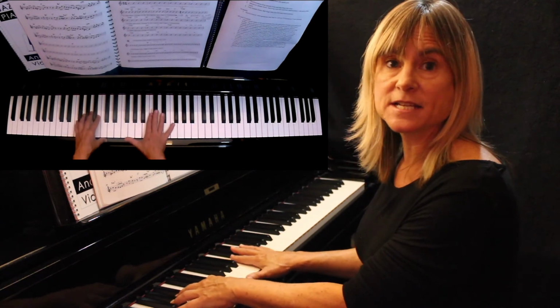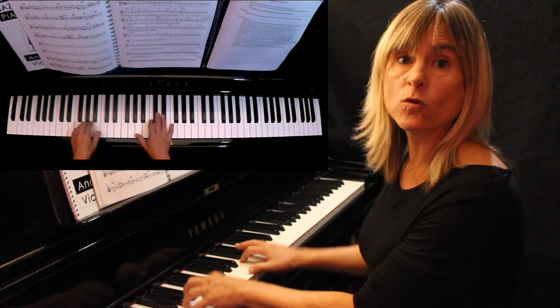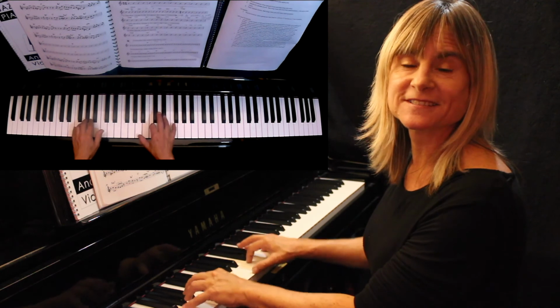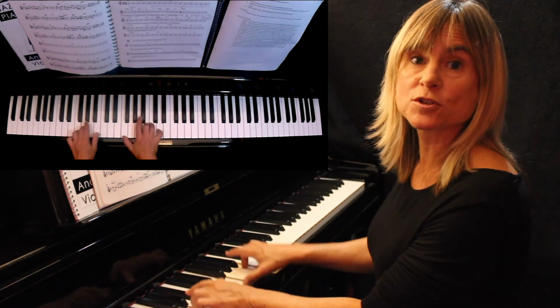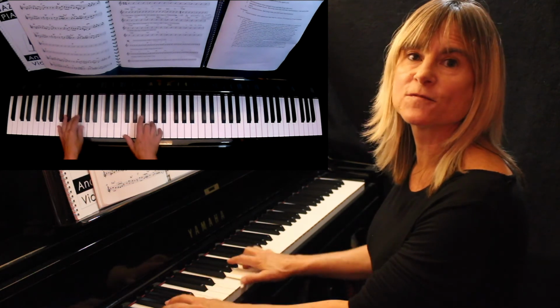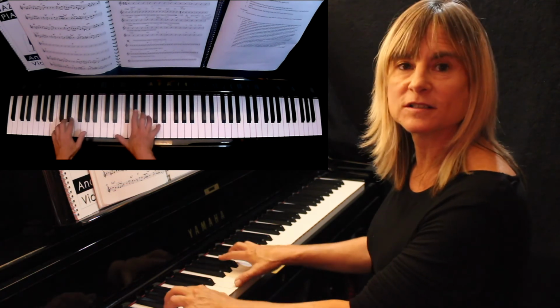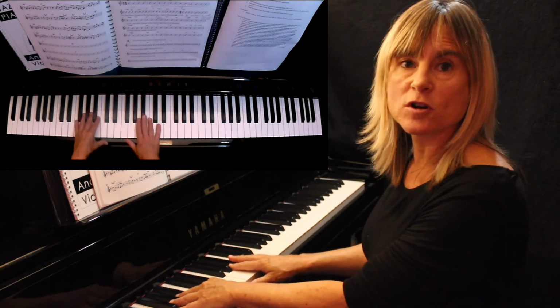So in that middle 8, we literally just have 4 chords. I wouldn't play it like this, but it shows you 2, 3, 4, 2, 2, 3, 4, 1, 2, 3. And then we've got our final A section.